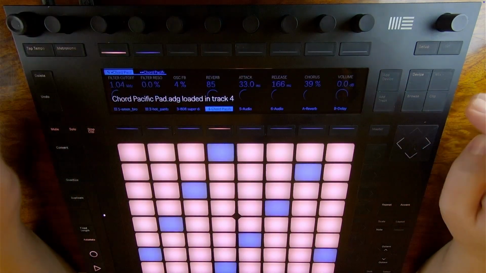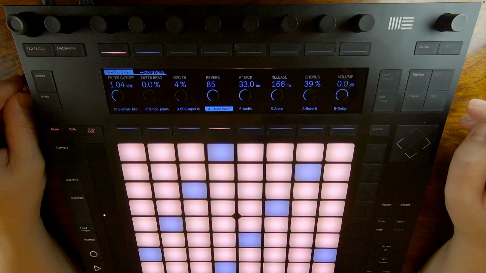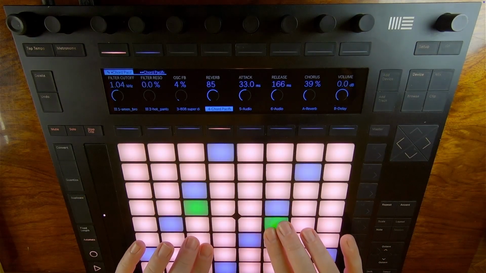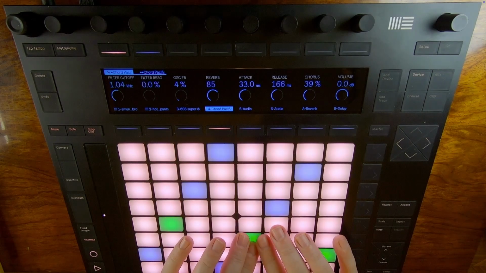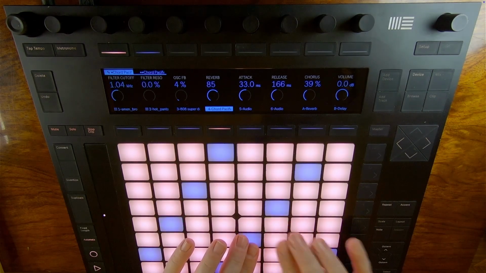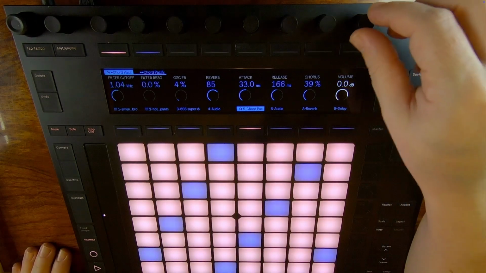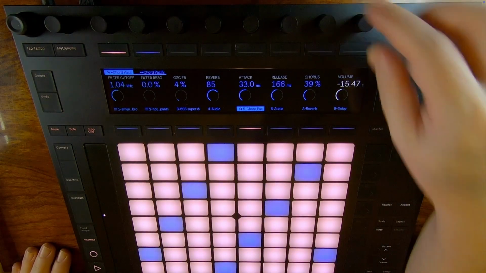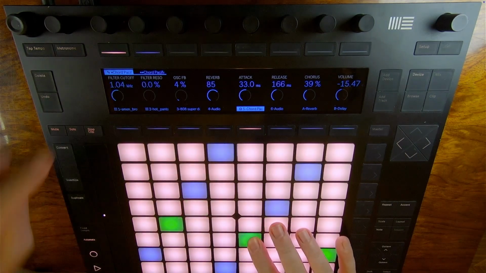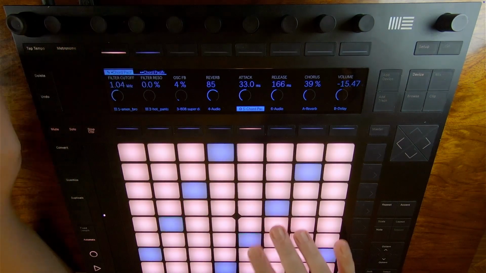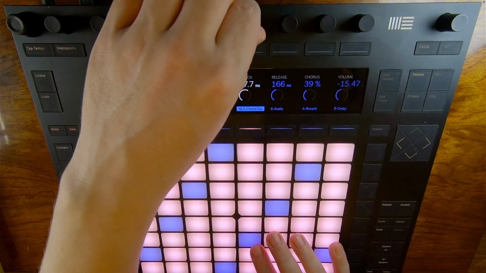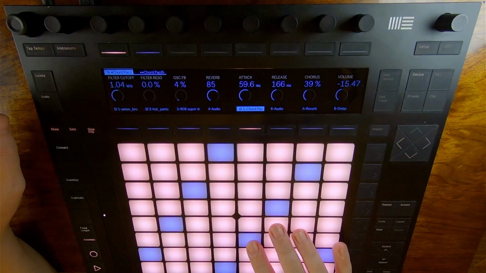Like, for example, this one, chord specific. All right. So I'm just going to turn the volume of it down a bit. And it's so cool that you've got the filter cut off and the attack and everything just right here, and you can even automate some of these to give it some more movement.